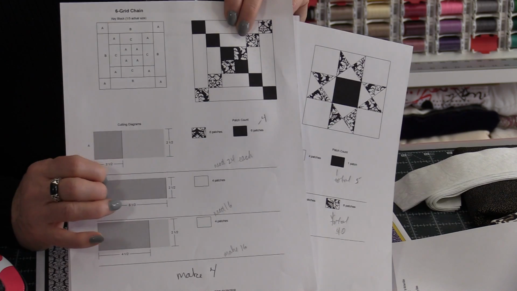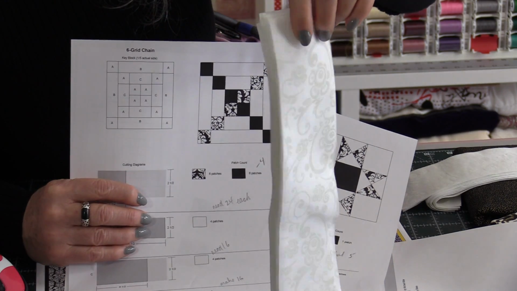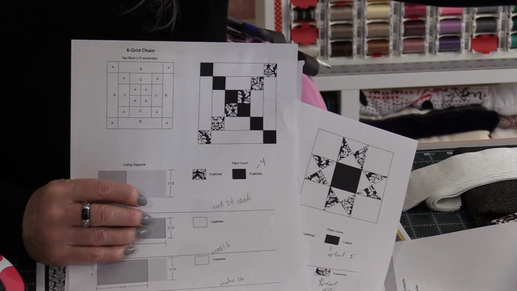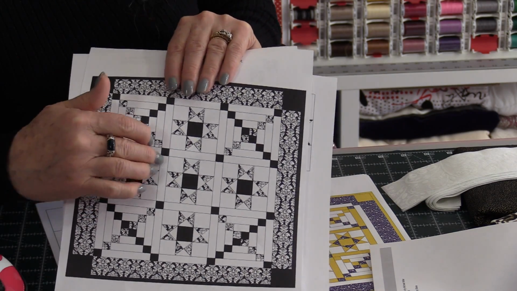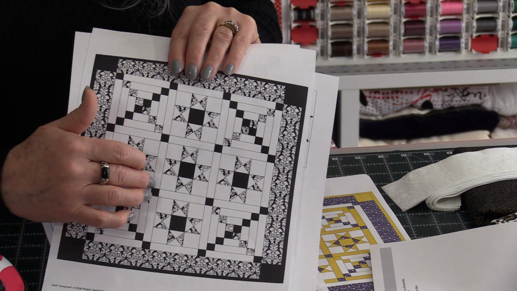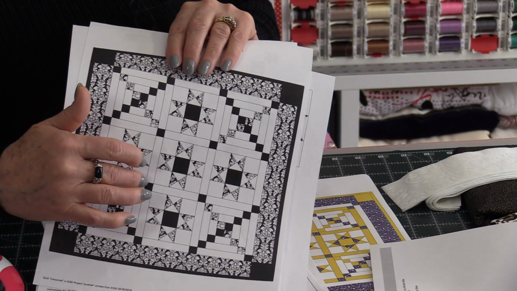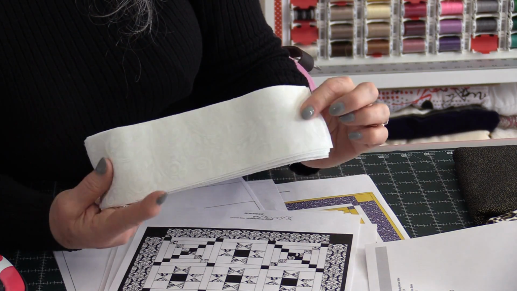And from here you can cut each unit at a time, and eventually you're going to have a stack of all the pieces that you need. I personally like to cut my larger pieces first. And in this case, I have those large sashing strips. They're cut 2.5 inches by 12.5 inches.